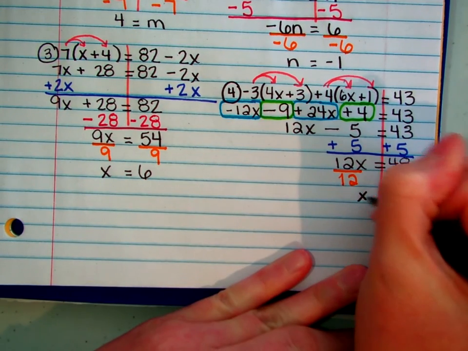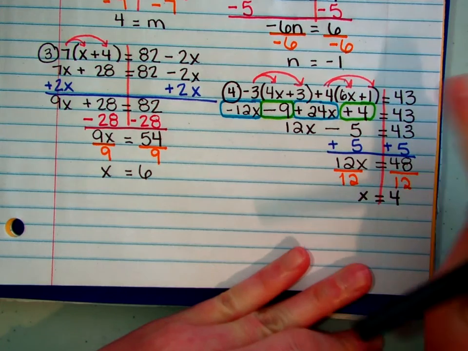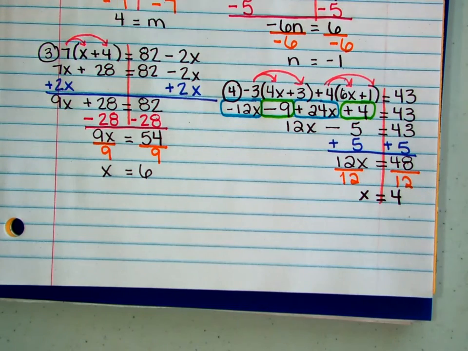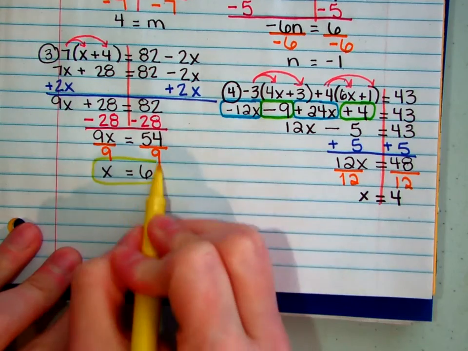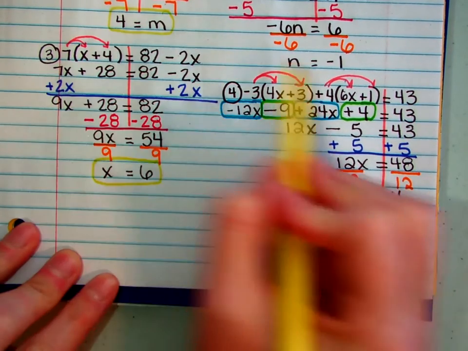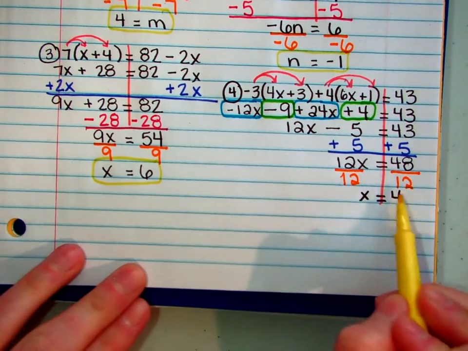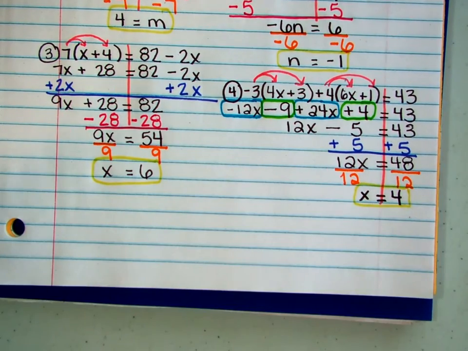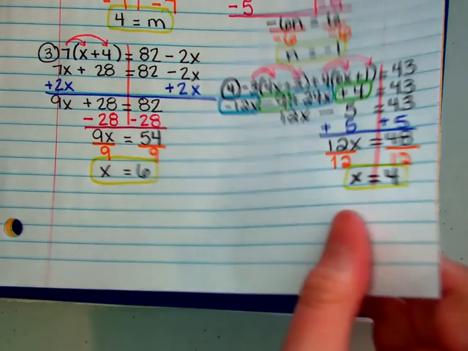And I barely had enough room to fit this problem. Can't believe I made that work, but I did. So, yay me! Now, you won't always get a whole number every single time. So don't be worried if you get a decimal or a fraction, a rational number. I mean, it happens. We're going to do one more problem, and then we're going to end there.